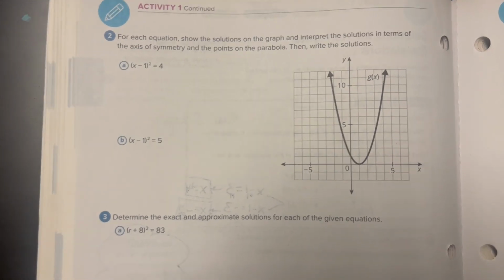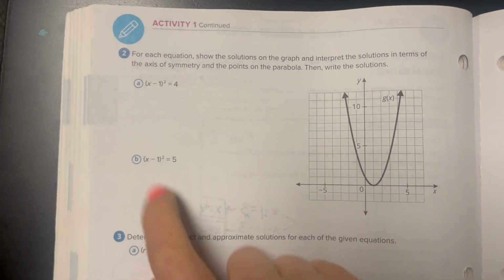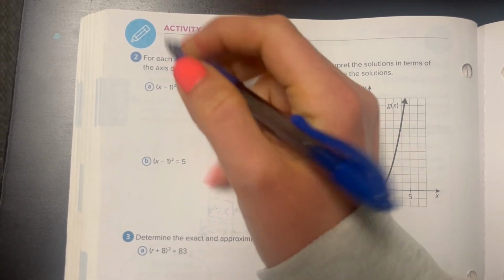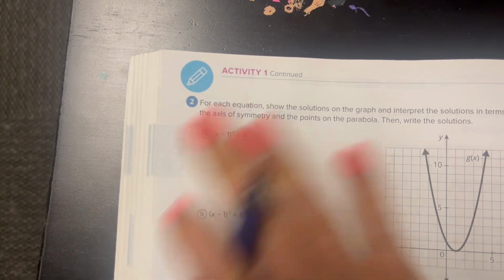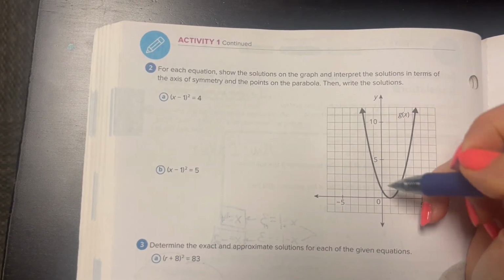Okay, so just like on the last one, we have our equations that we know we can do algebra to solve. You could just square root both sides, add 1 to both sides, but let's not do that for this one. Let's use the graph.